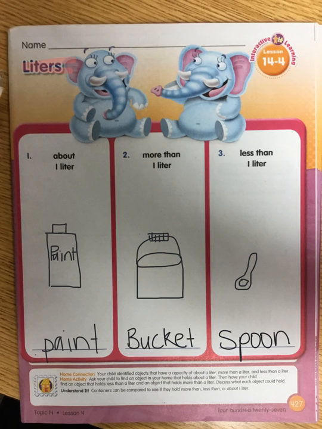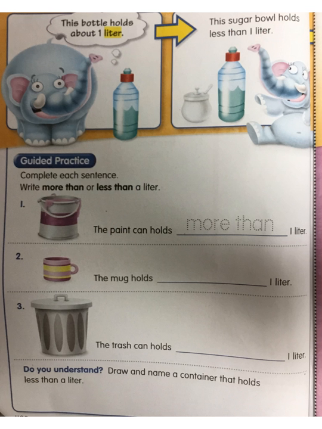All right, let's go to the inside so we can talk about objects that hold more than or less than a liter. All right, guided practice. Complete each sentence. Write more than. Remember, use the words that's already on the page to help you spell. And less than if the object holds more than or less than a liter. So number 1, they already did, so we're just going to trace. The paint can hold more than a liter. Think about it, a water bottle holds about a liter, so paint can would be more.